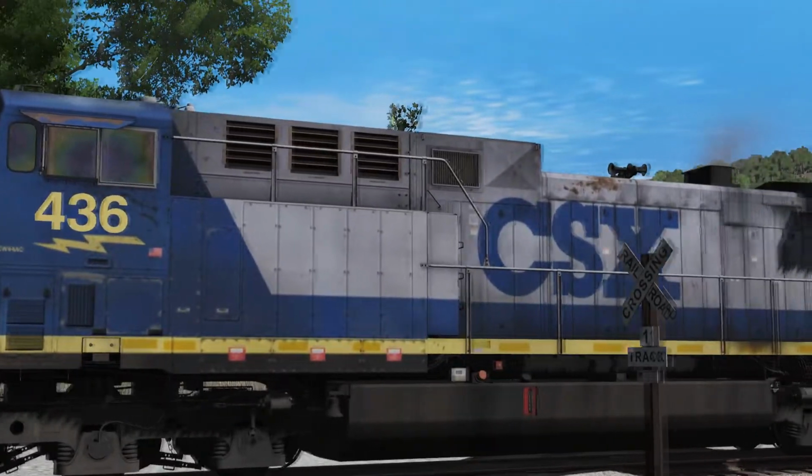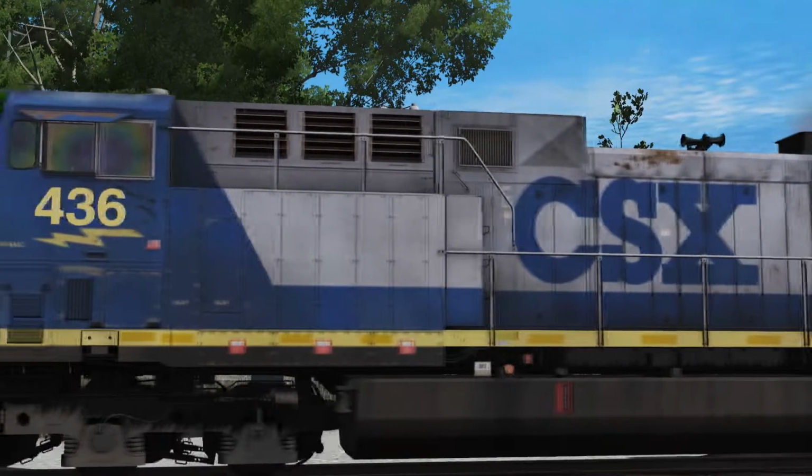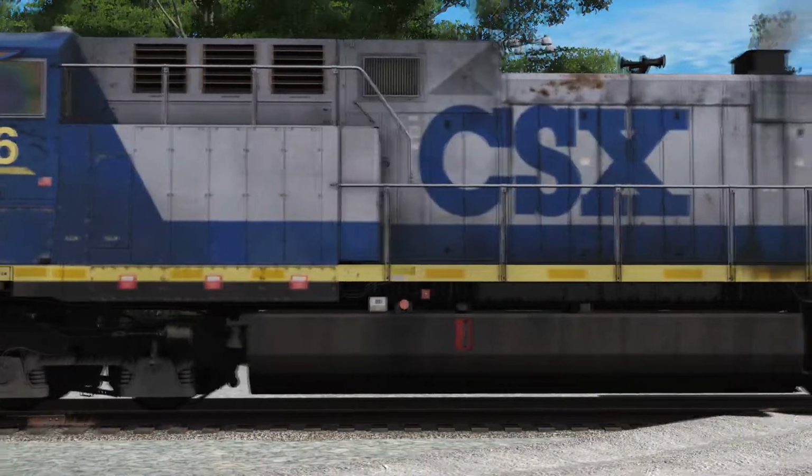And if you listen very closely, even though it is still glitching, because you know it still is Trainz, we now have our track sound.